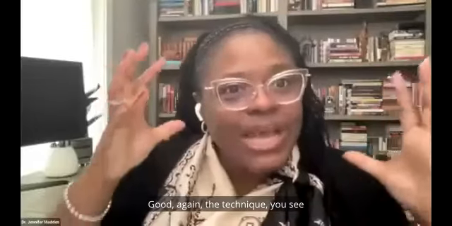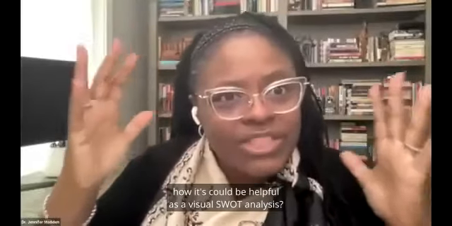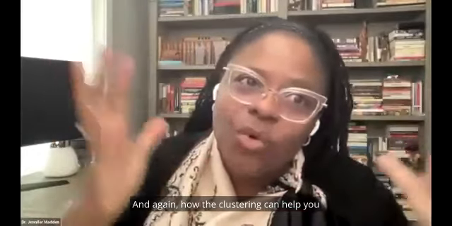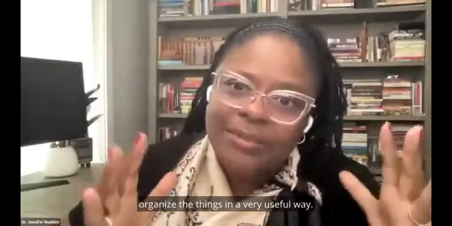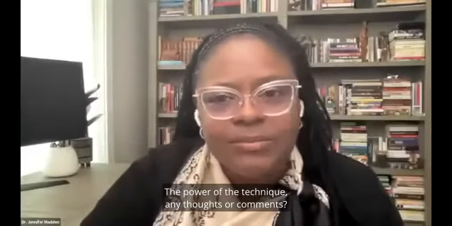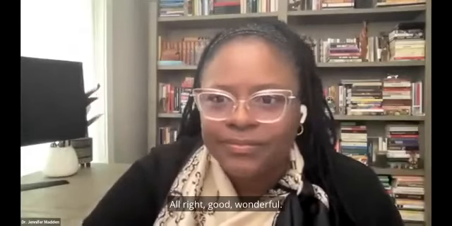Good. Again, the technique, you see how it can be helpful as a visual SWOT analysis, and again, how the clustering can help you organize things in a very useful way. The power of the technique. Any thoughts or comments? All right, good. Wonderful.